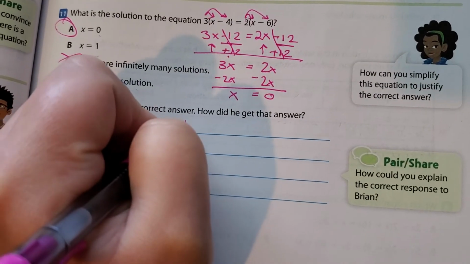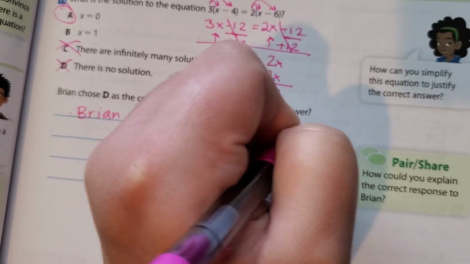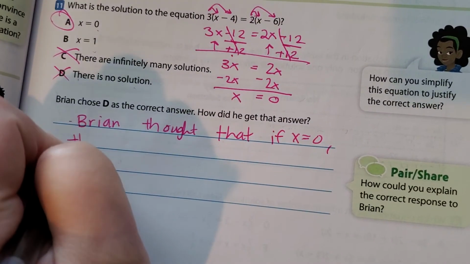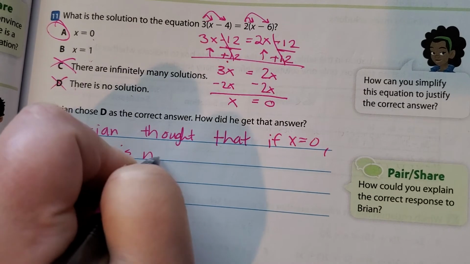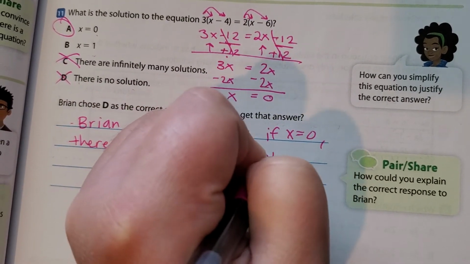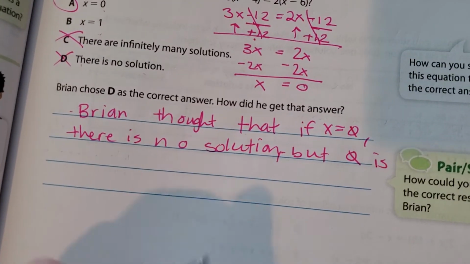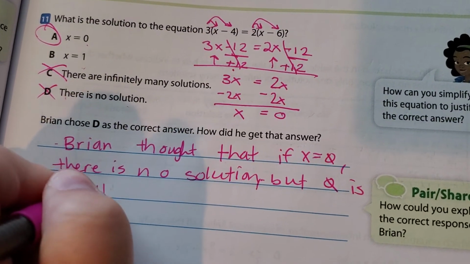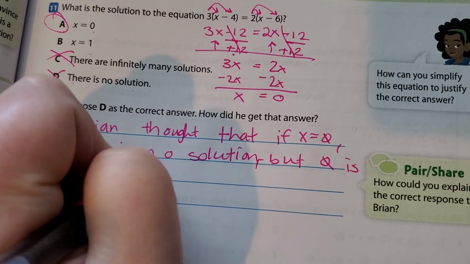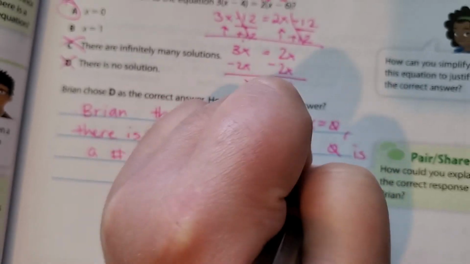thought that if x equals 0, there is no solution. But 0 is, I'm gonna put a line through it, that's my 0, okay? But 0 is a number, so Brian was just confused.